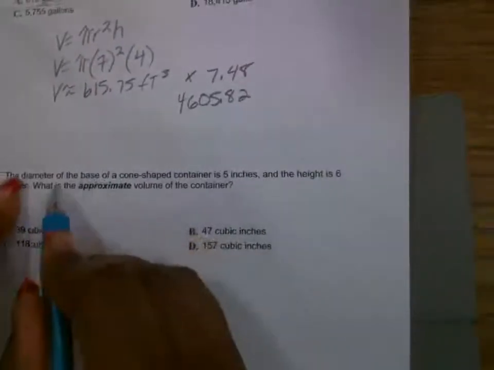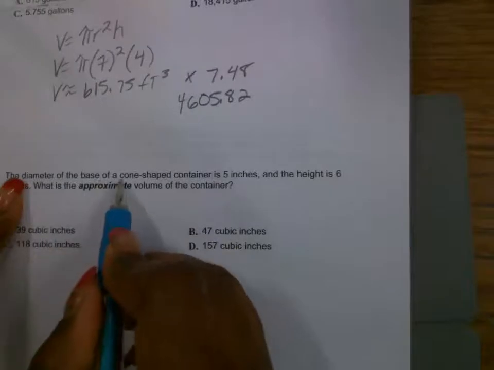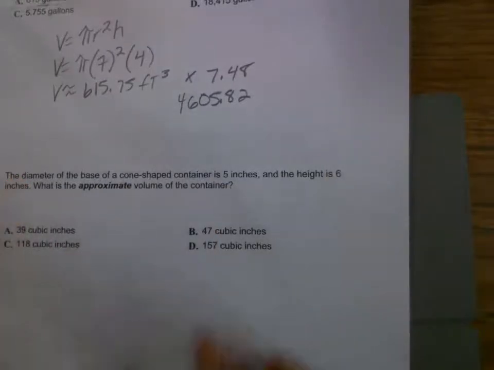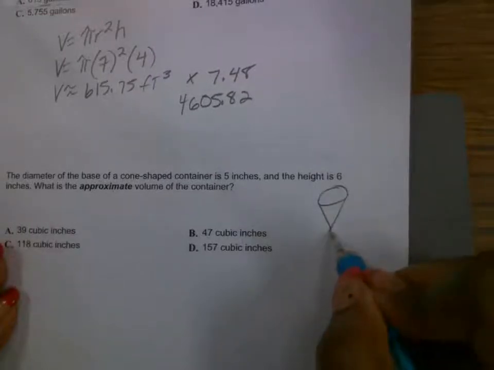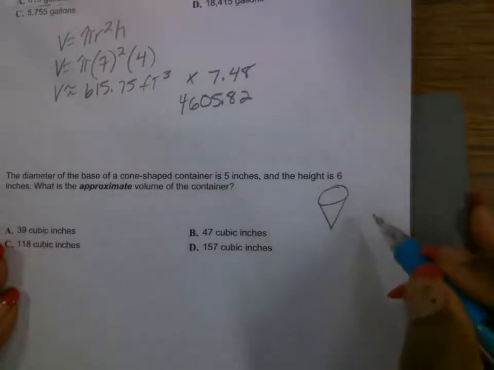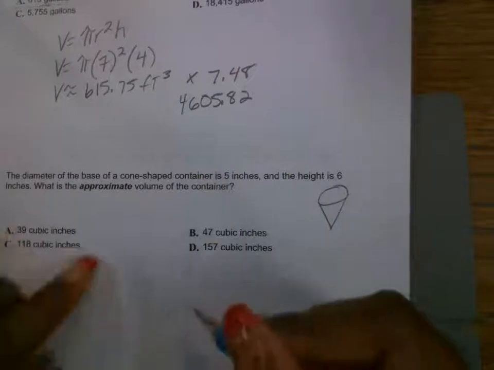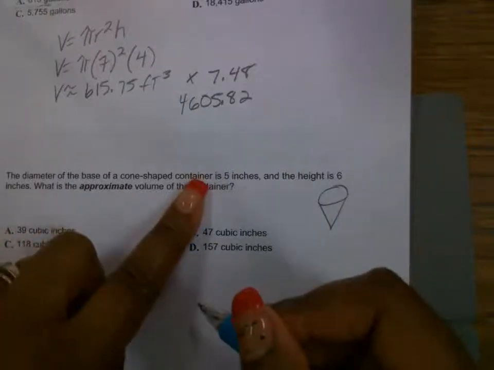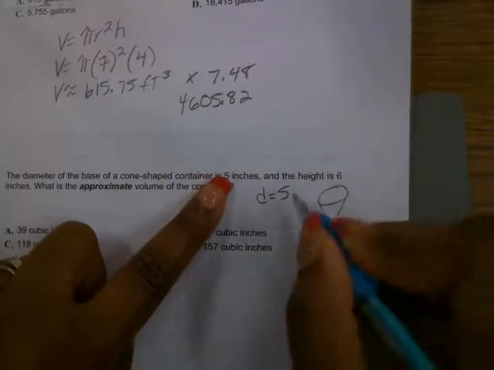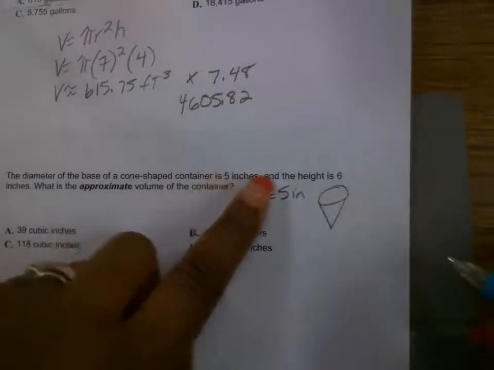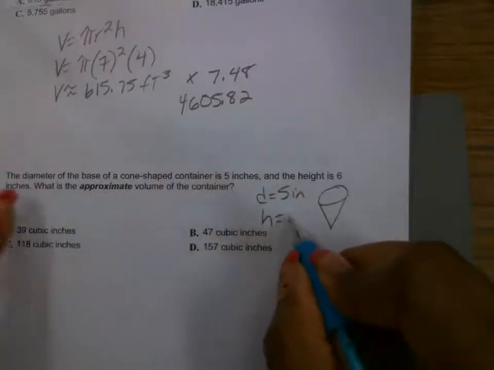Okay, it says the diameter of the base of the cone. So we're looking at a cone shape. Remember, your cone shape looks like this, okay? Or you can turn it around and do it the other way. But the diameter, D, is equal to 5 inches, okay? The height, H, is 6.